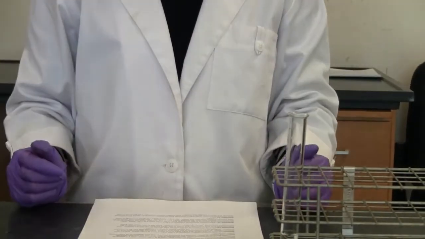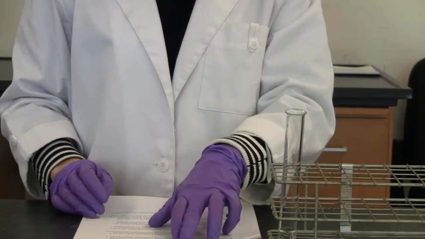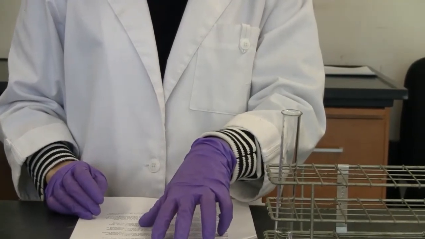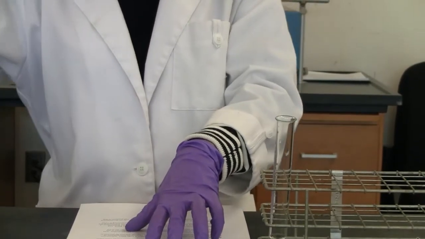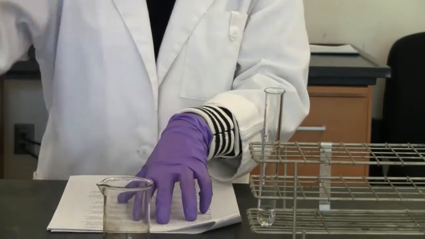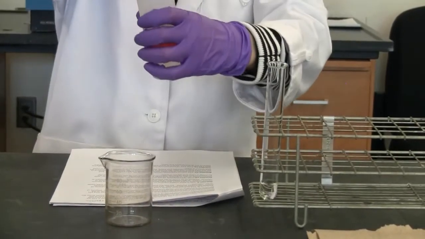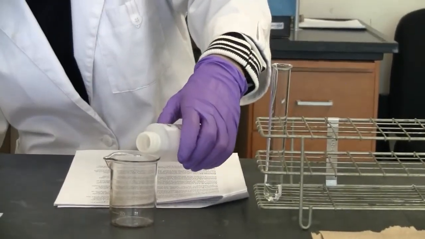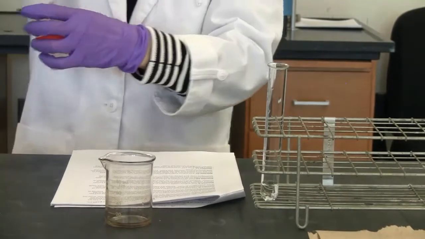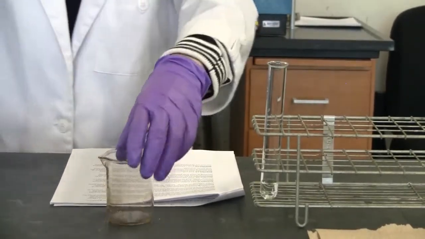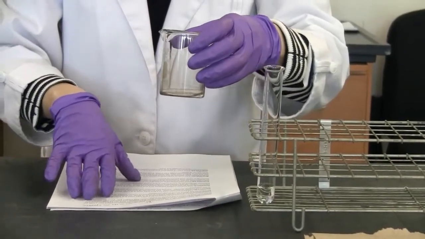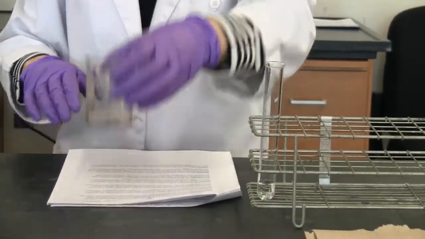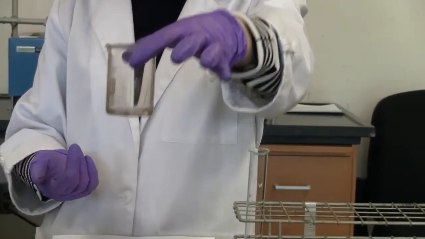Now move to reaction 6. We need about 10 milliliters of the 3% hydrogen peroxide solution in a 100 milliliter beaker. So I'm going to pour about 10 milliliters this time again. Then mixed with sodium iodide. So now you can see that nothing happened here, just hydrogen peroxide.